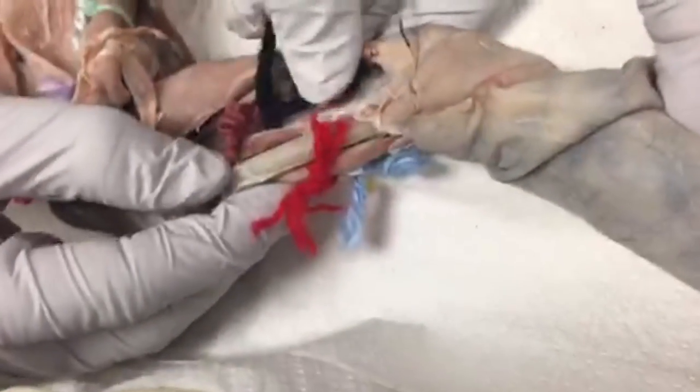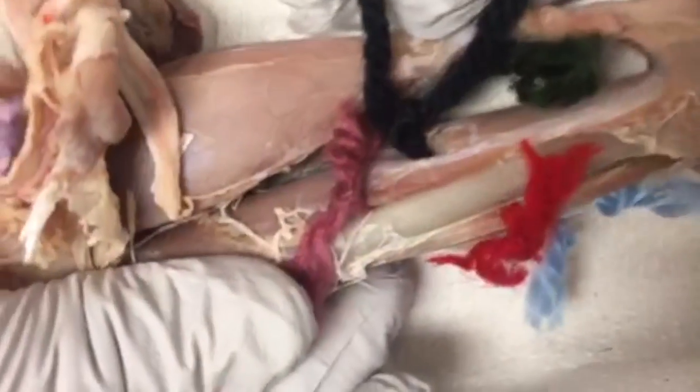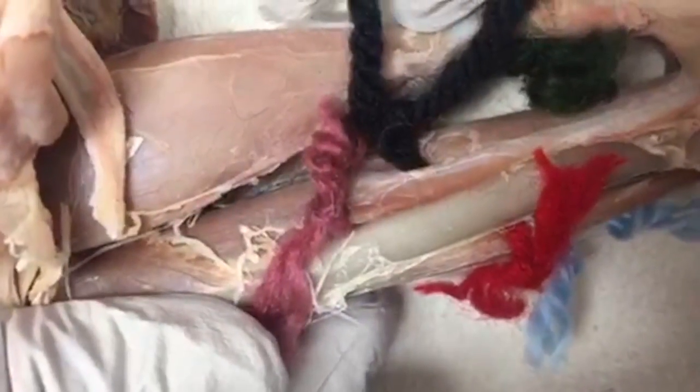The flexor digitorum longus is located on the posterior part of your lower leg and is in charge of flexing your digits. The flexor hallucis longus flexes your big toe and is located on the posterior part of your lower leg. And then on this side, if you can look and see the muscle with the pink yarn attached to it, it is closer to the tibia, which is the flexor digitorum longus, and then right next to that we have the flexor hallucis longus, which flexes the big toe.